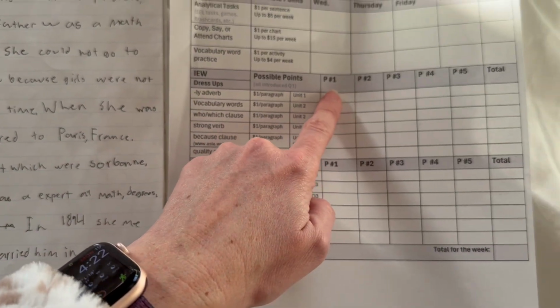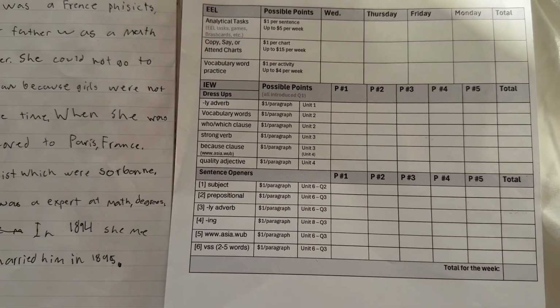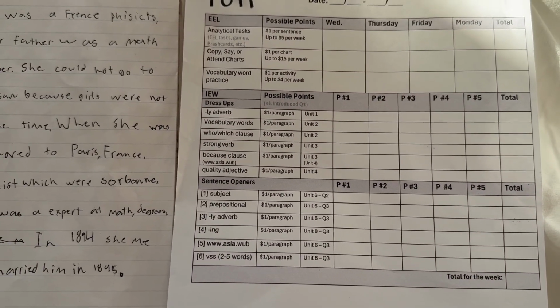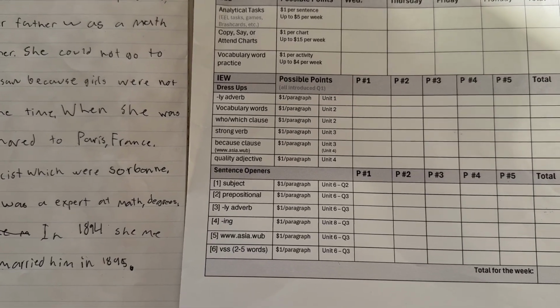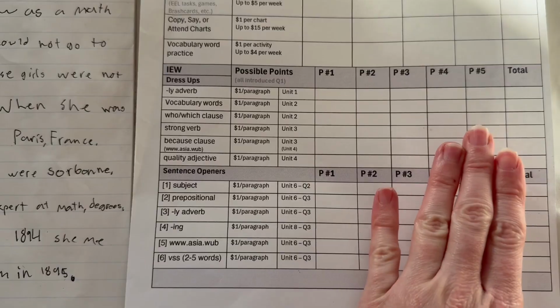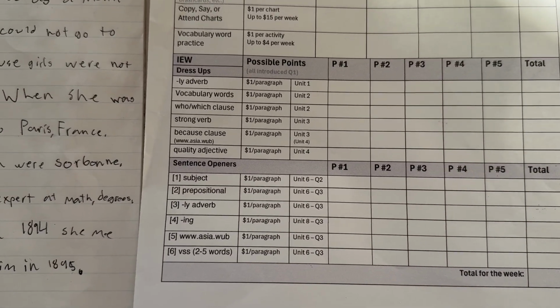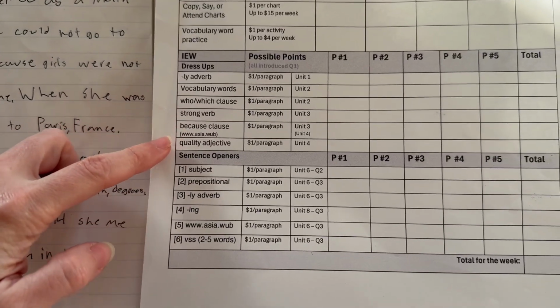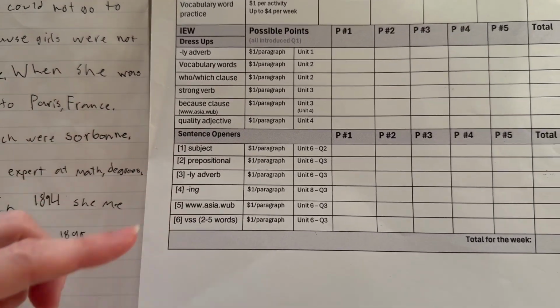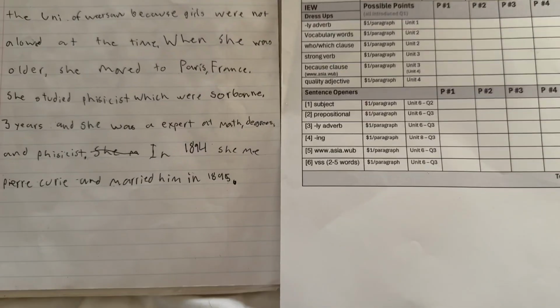So I would say this is her introduction, paragraph 2, 3, 4, and then her 5th paragraph would be her conclusion. So the goal would be at the end of her Faces of History paper that all of these would be checked off, that every paragraph would have an ly adverb, a vocabulary word, a who which clause, and then each paragraph would have its own sentence openers. So I hope this makes sense.